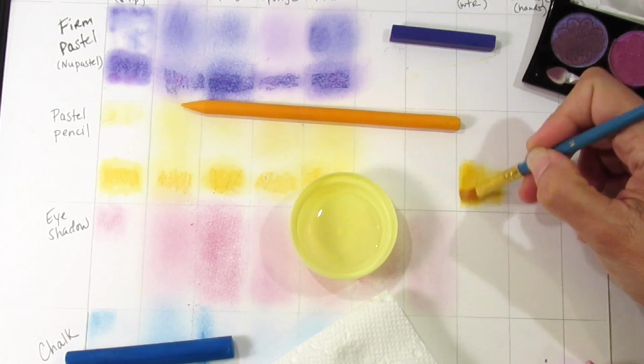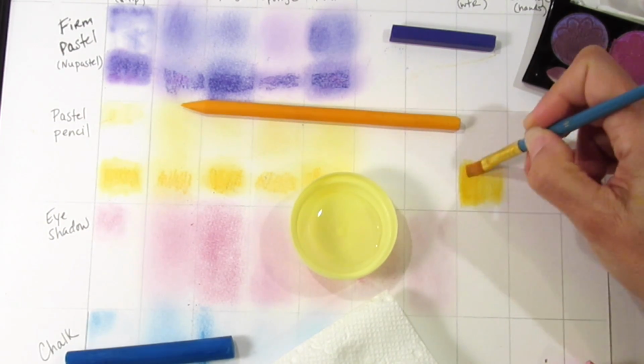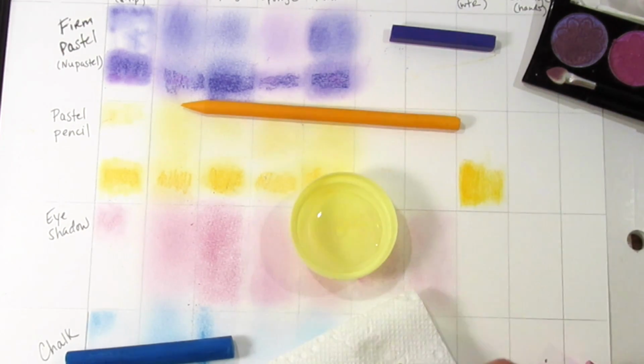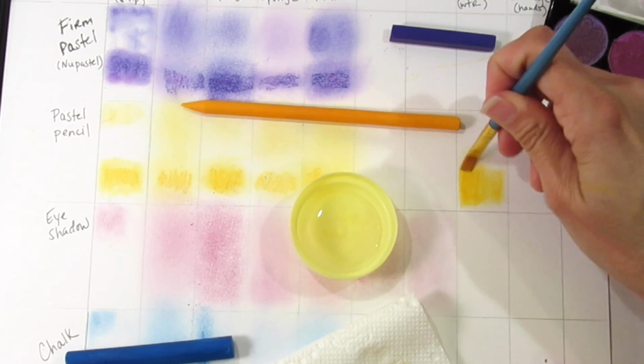I'm just going to massage this little area here that has a little bit of extra and begin to pull it. I'm going to add a little bit of water here and see if I can show you.